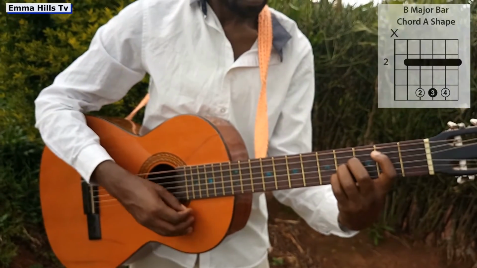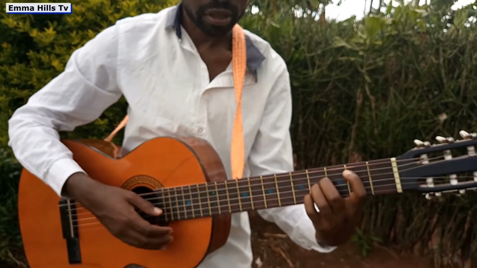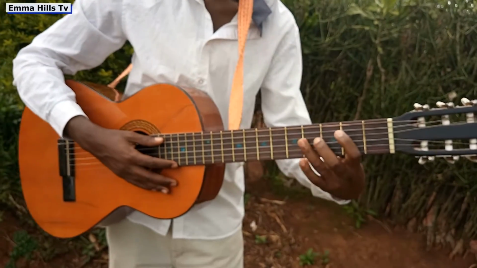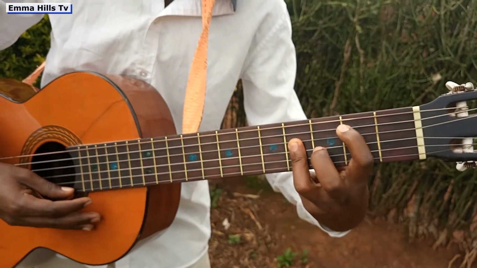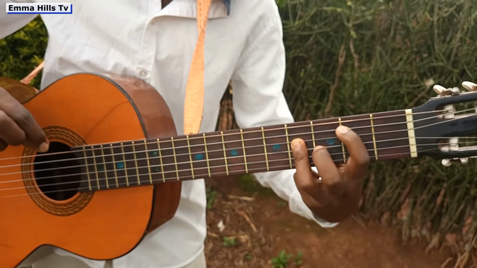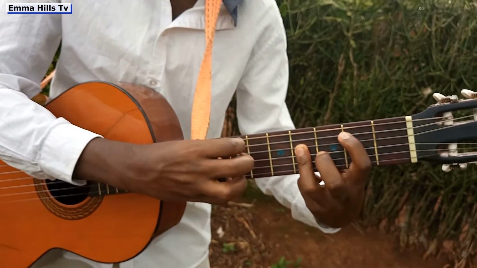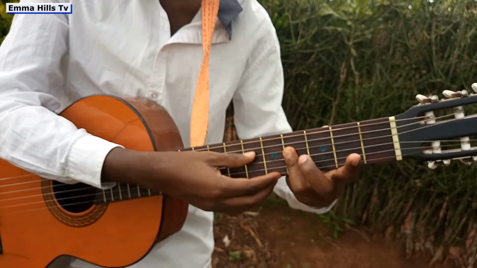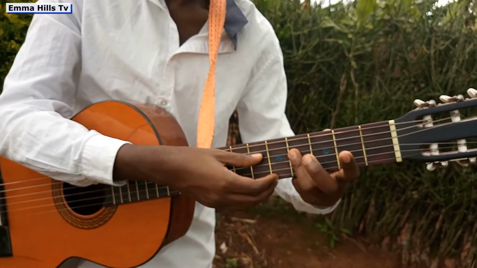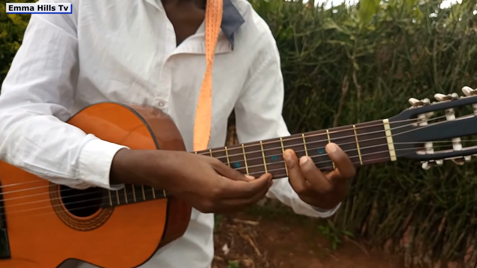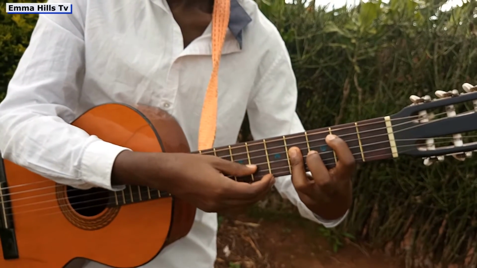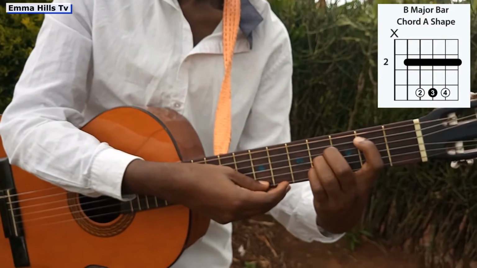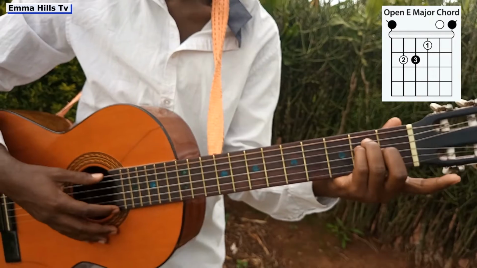But for me and other guitarists, I don't recommend this one. You can use this one if you want, but this is easier, okay? Because as you go up on the guitar, you're going to find these frets become smaller and smaller. So using one finger to bar this, it's like a mini bar to bar these three strings and this one. But you can use this one if you want to. Then you're back to E, the first chord.